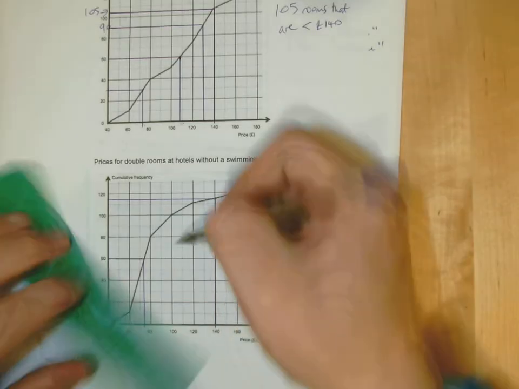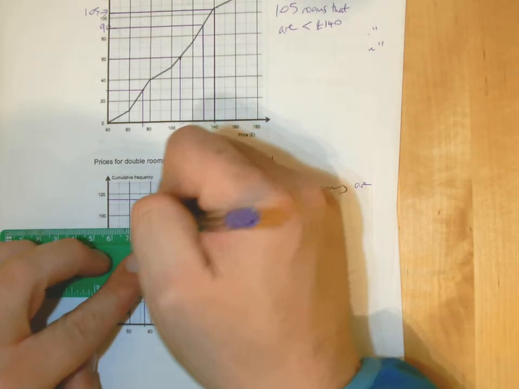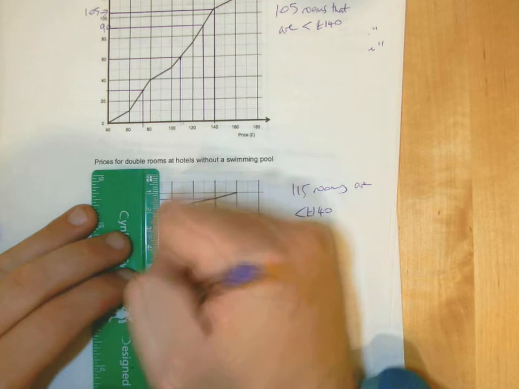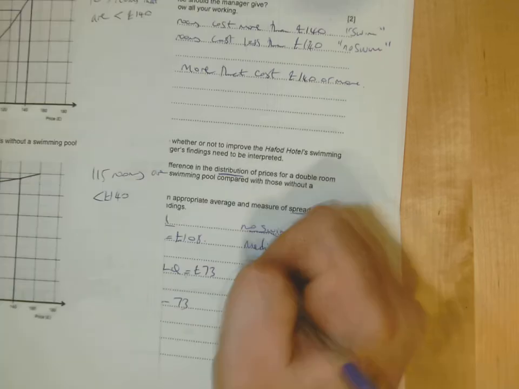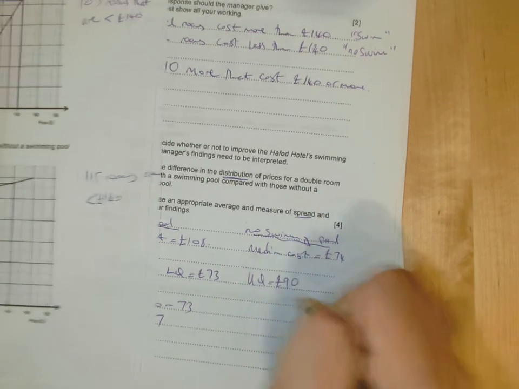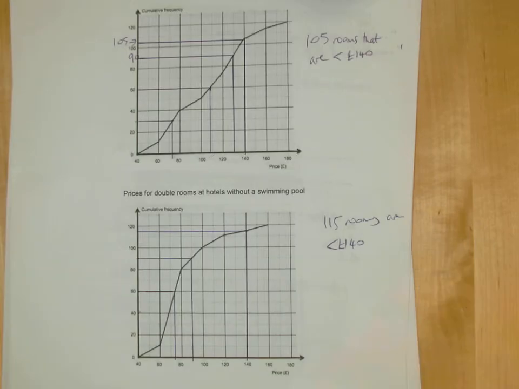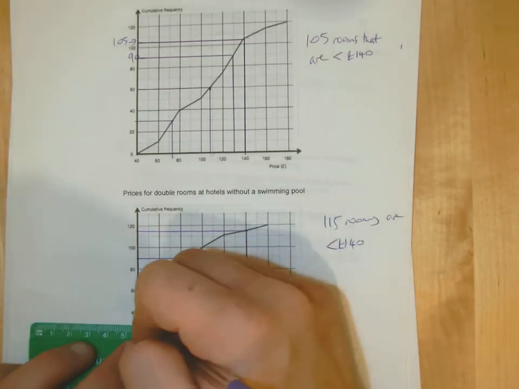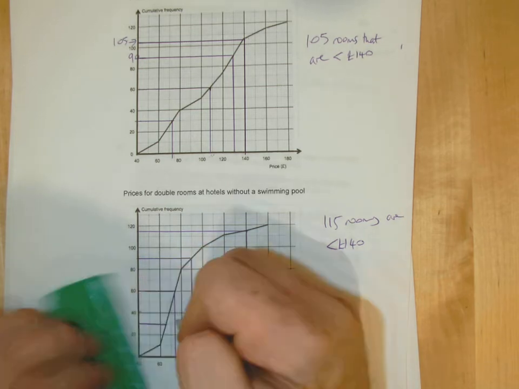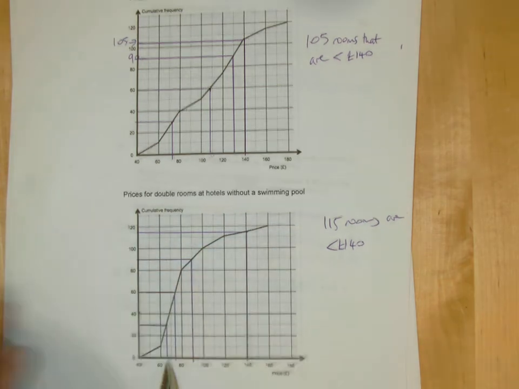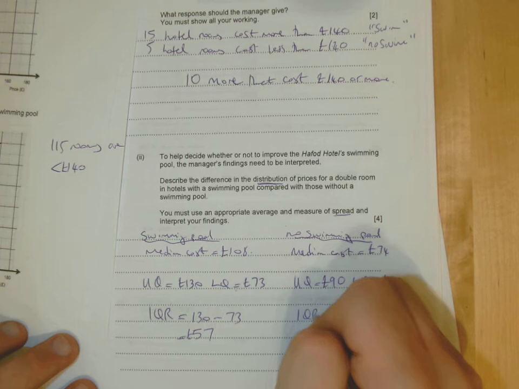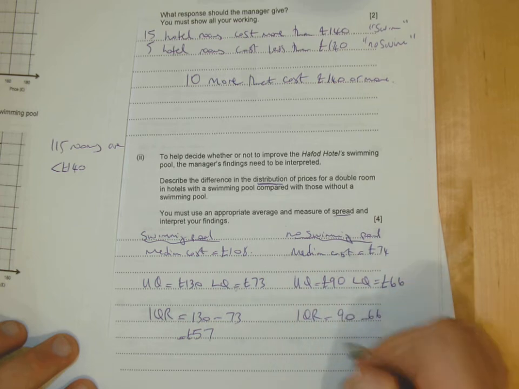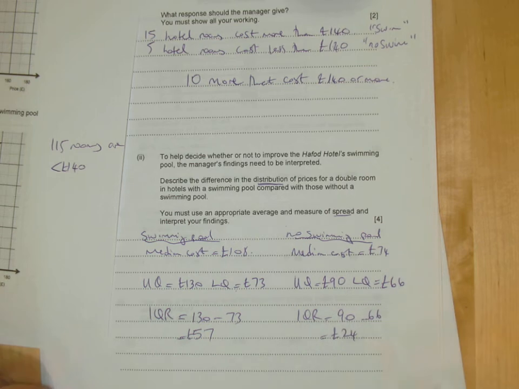Right, let's do the same then for the ones without the swimming pool. So again, you know, upper quartile is going to be at 90. This is 90 there, and if we read down from there, that will actually be £90. Okay, if I read that there, upper quartile is 90. Let's do the lower quartile as well then. Lower quartile then will be at 30. Okay, so that would be £66. £66 there. So if I do the interquartile range, that'll be £90, upper quartile take away lower, take away 66, and that's £24.